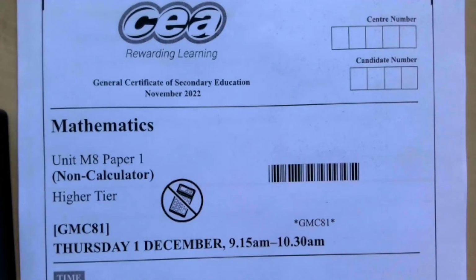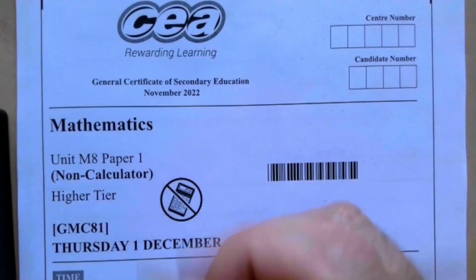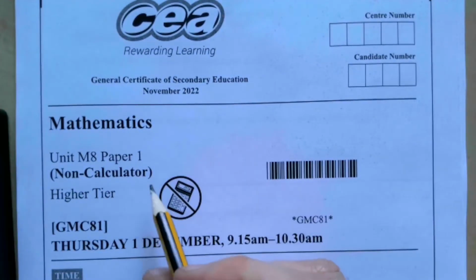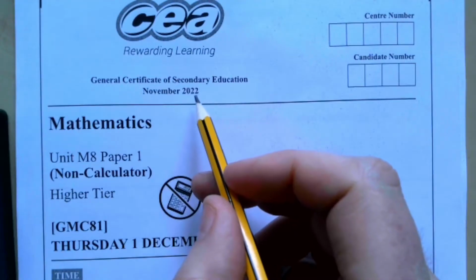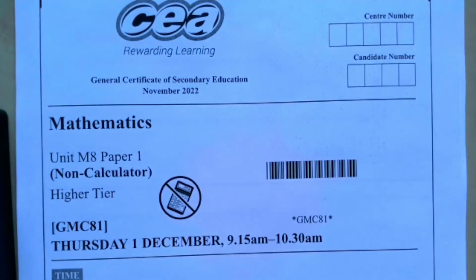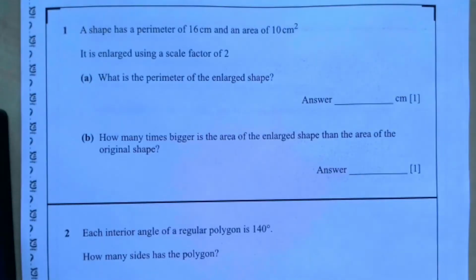This is a CCEA GCSE Maths M8 Paper 1, so it's non-calculator, and it's the one from the November 2022 series. This one's actually on Thursday the 1st of December. Today we're looking at question 1. A shape has a perimeter of 16 centimeters and an area of 10 centimeters squared, and is enlarged using scale factor 2. What's the perimeter of the enlarged shape?